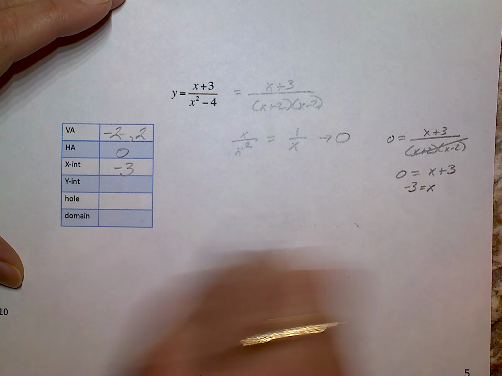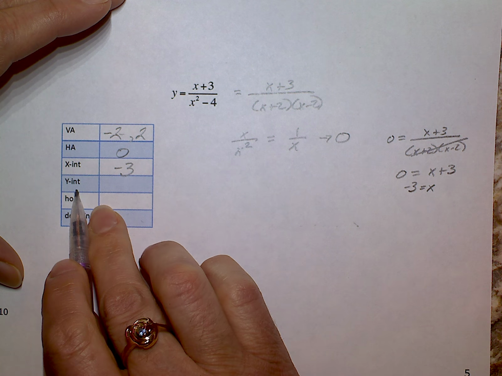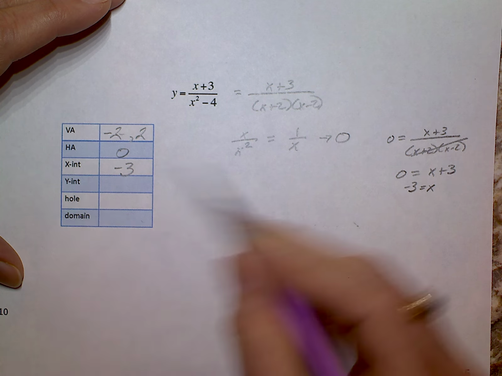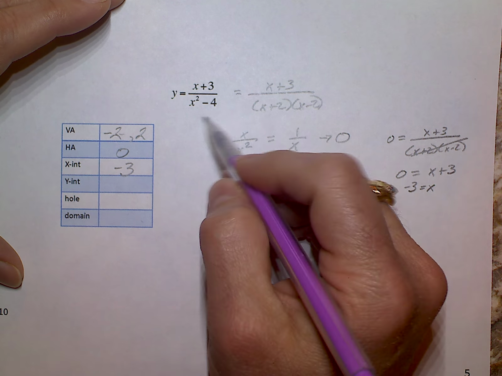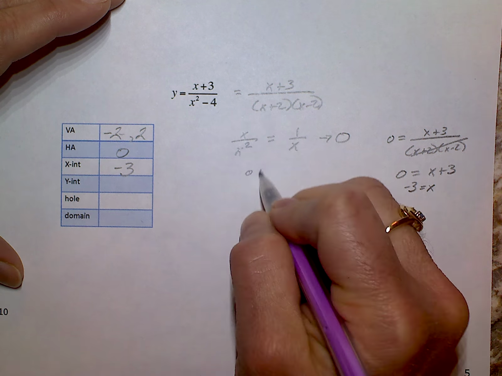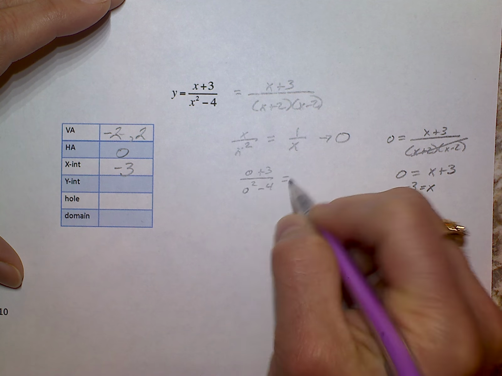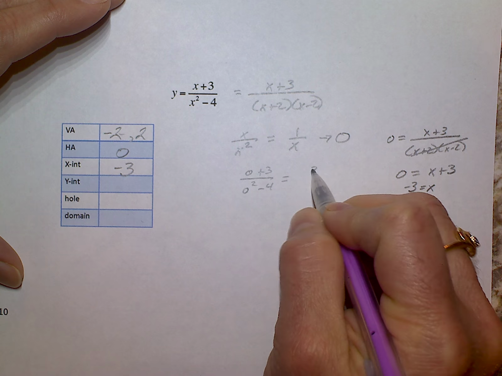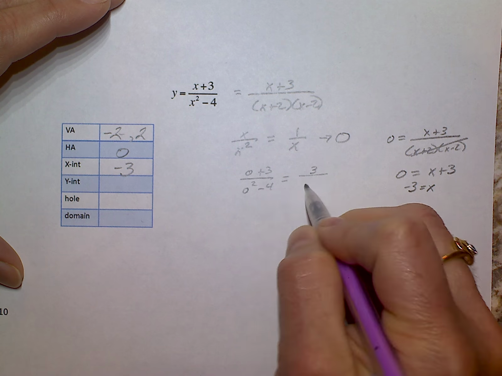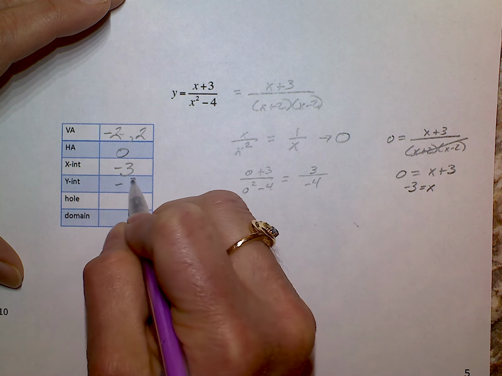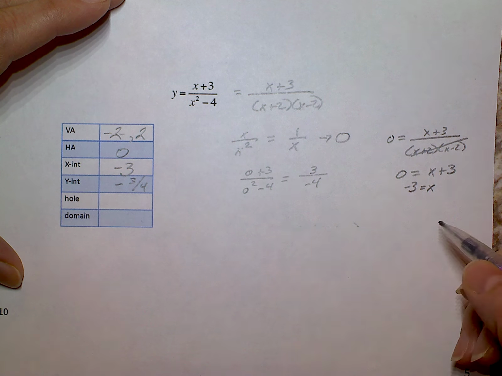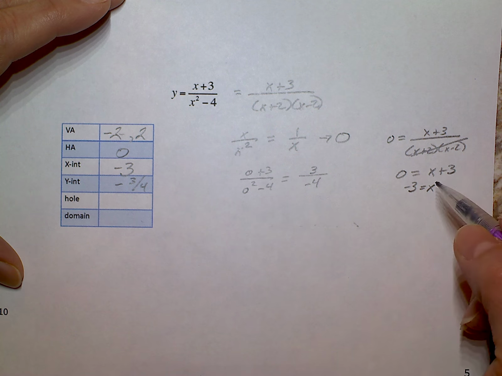The y-intercept is where x equals 0. You know what's easier to work with is just going back here. If I plug 0 into the original function, it's easy to work with. So on the original function, I've got 3 and -4: -3/4. Isn't that a lot nicer? I don't want to go over here and plug it in if I don't have to.